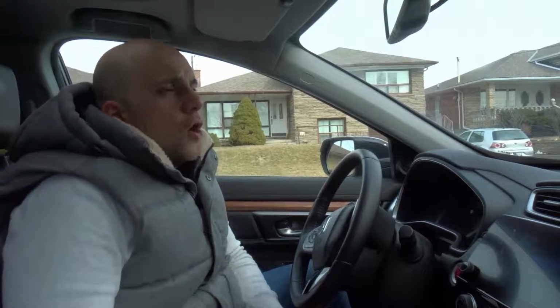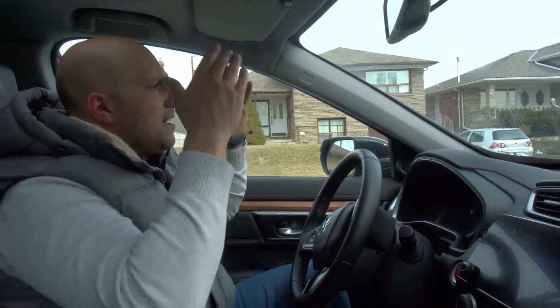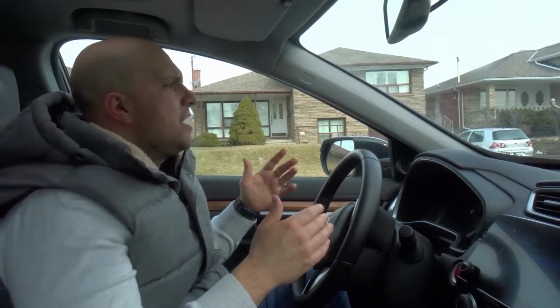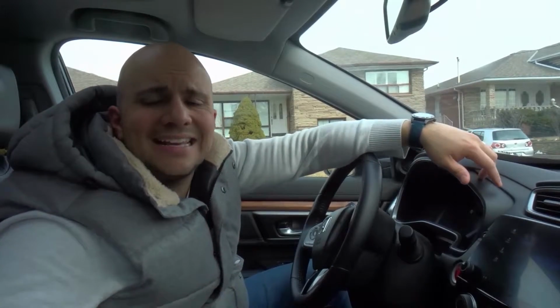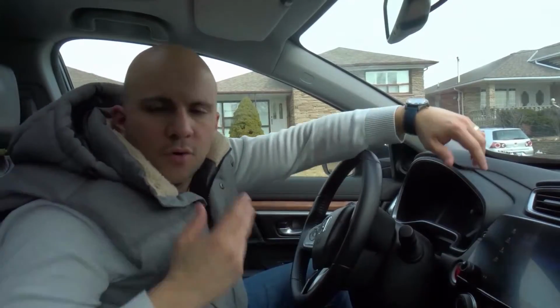Now, speed is the next thing. What to do with your speed? If road conditions are fine, don't adjust your speed. Meaning if you're driving at 40 kilometers an hour and road conditions are okay, it's not raining, it's not snowing, you can probably maintain that safe speed. You don't have to reduce your speed. If visibility is fine, you don't have to reduce your speed. However, if it's raining, snowing, windy, sunny, if road conditions are not great, reduce your speed.